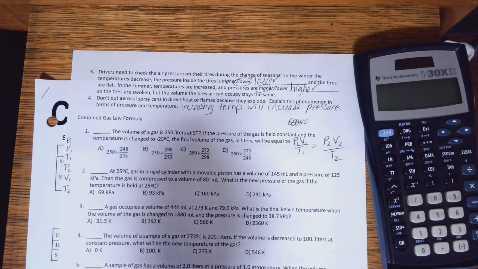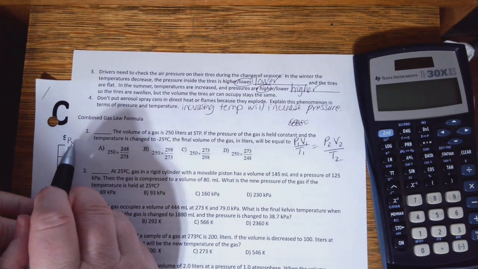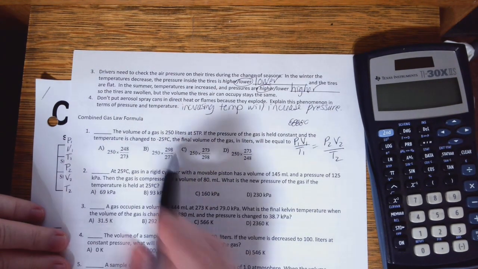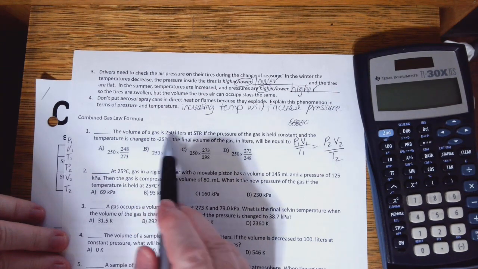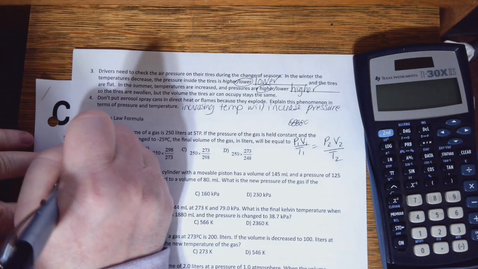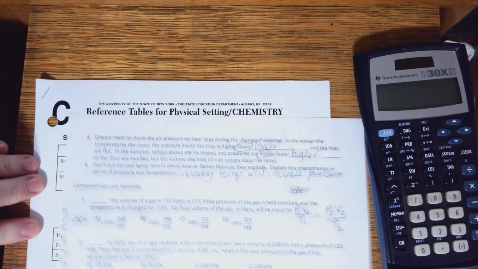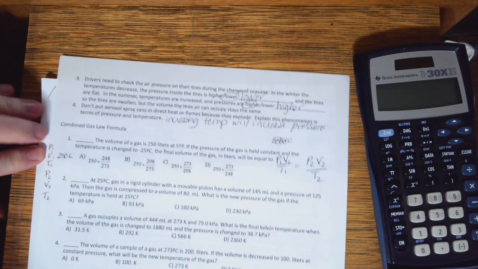All right, I'm going to need a different paper when I get to the next one. Okay, so P1, well, let's go through here. A volume of a gas is 250 liters, so that's V1, 250 liters at STP. Those come right from table A.